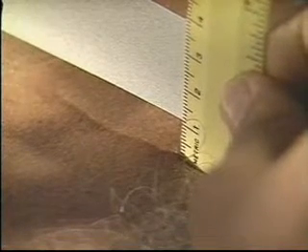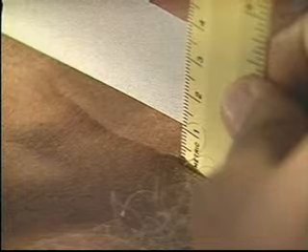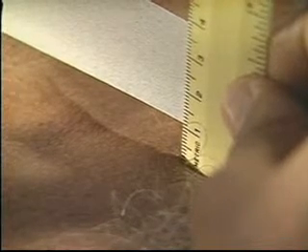In this patient, the internal jugular venous pressure is 1 centimeter above the sternal angle, with the head of the bed elevated 30 degrees.